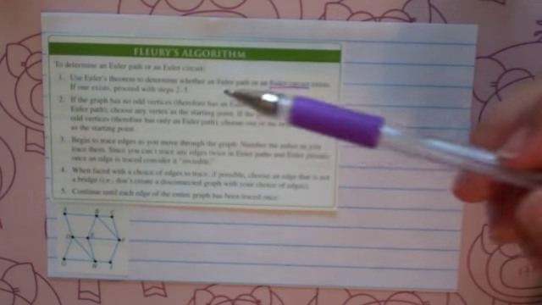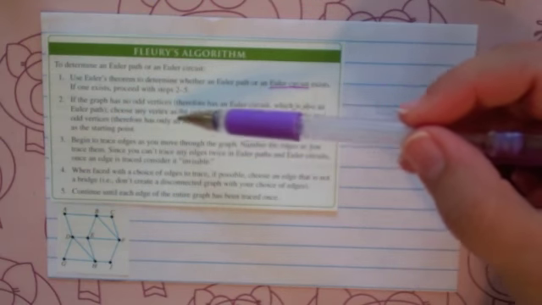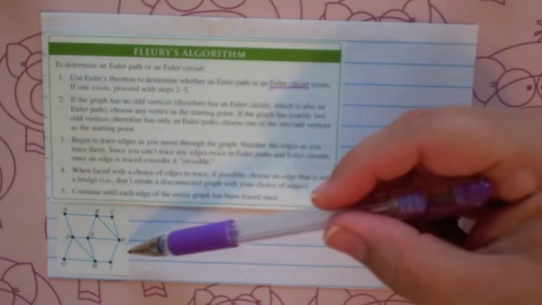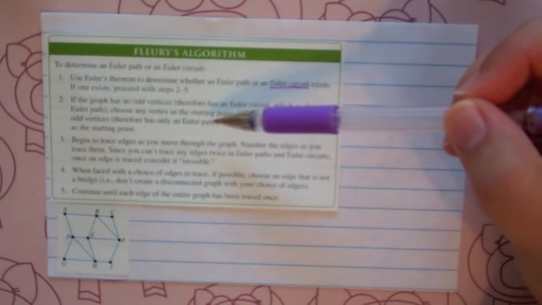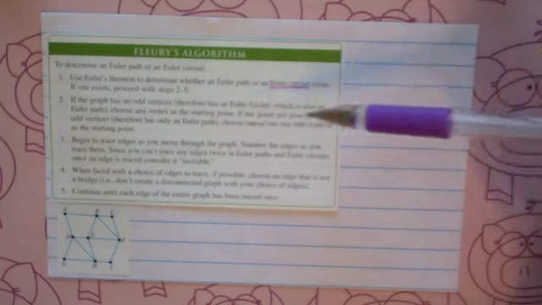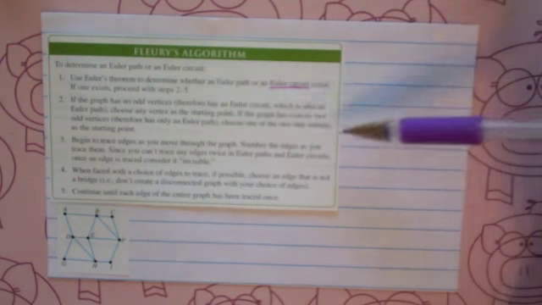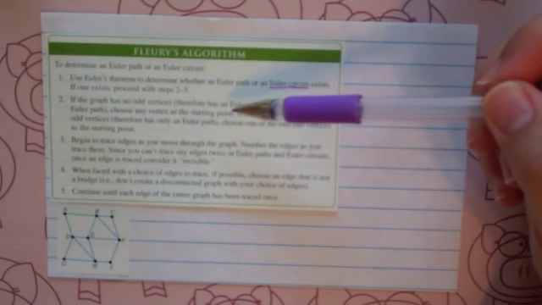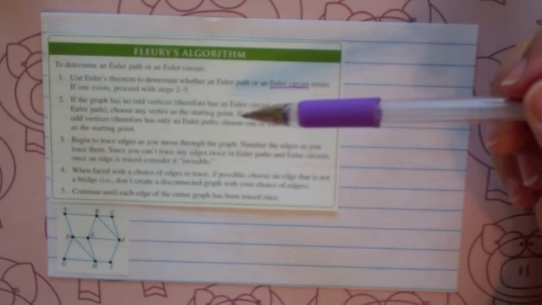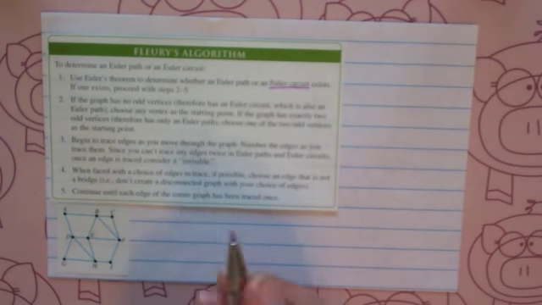If a graph has no odd vertices, as in our example here, choose any vertex as the starting point. If the graph has exactly 2 odd vertices, choose one of the 2 odd vertices as a starting point. Since we have an Euler circuit, I can start anywhere I want. I'm going to choose to start at A.